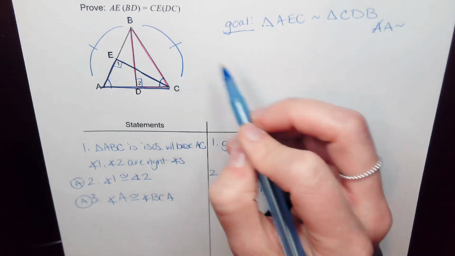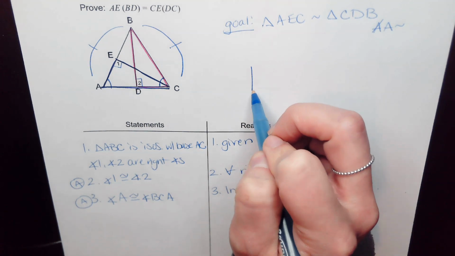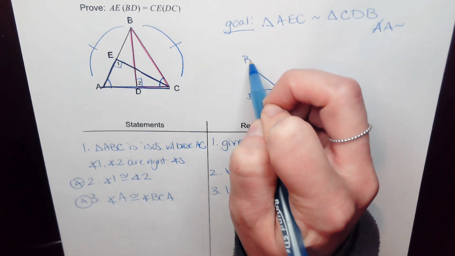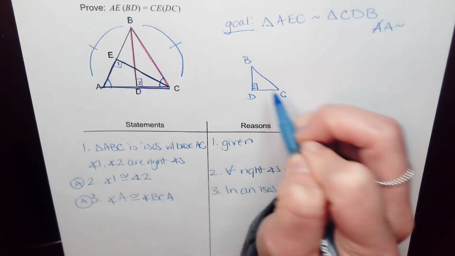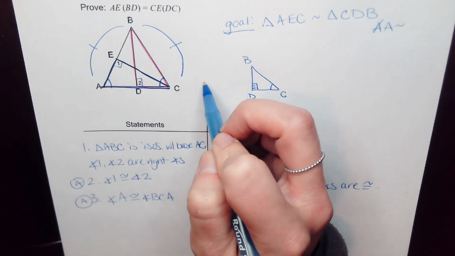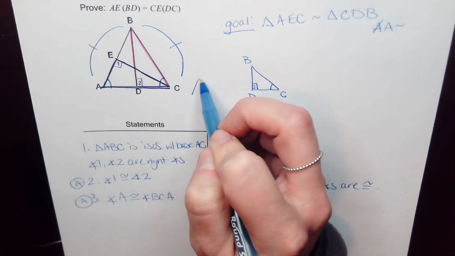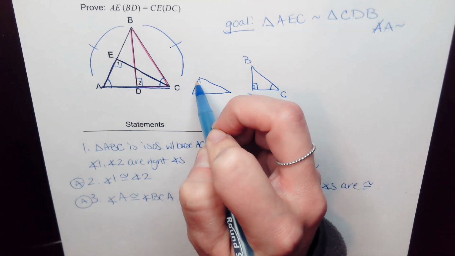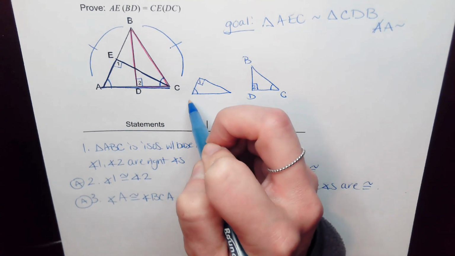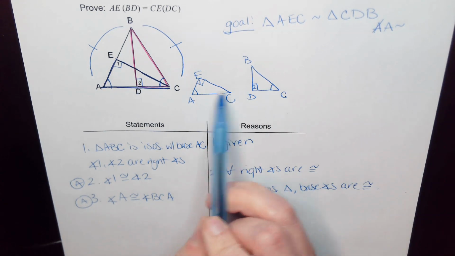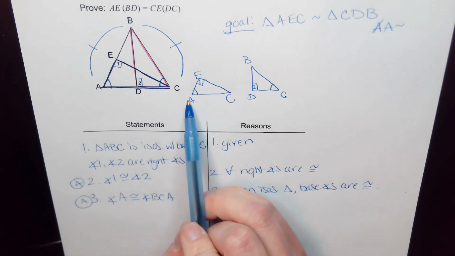Now, if this is hard for you to see, feel free to draw it outside of the picture too. So this is CDB. I know that angle 2 is a right angle, and then this angle here is congruent. And then here's angle 1, we know is a right angle, angle A. So here you can see that we have two congruent angles.